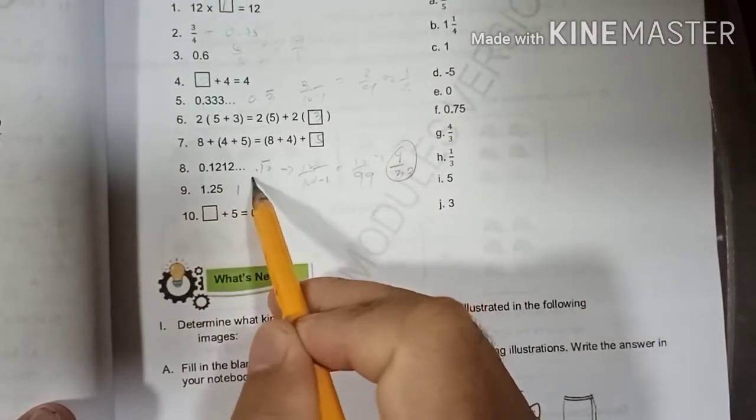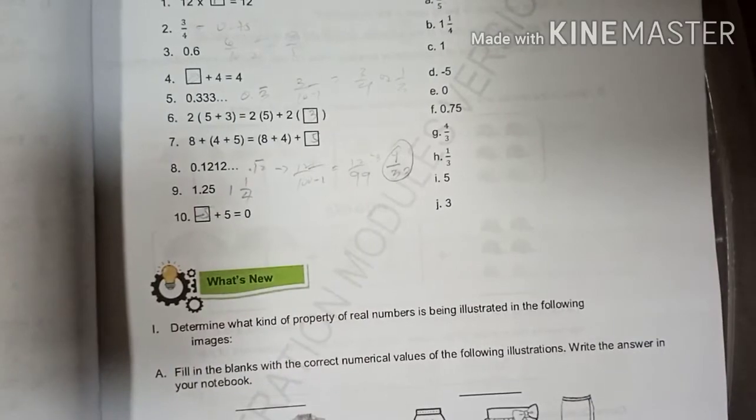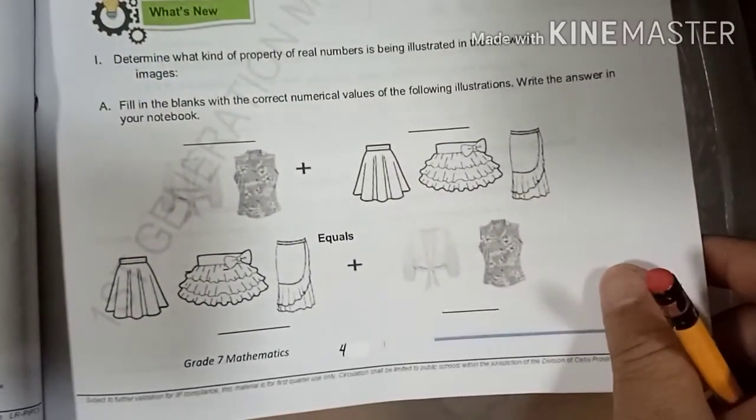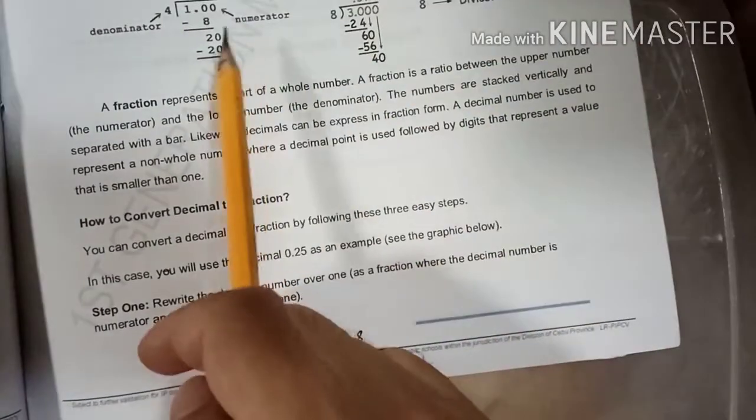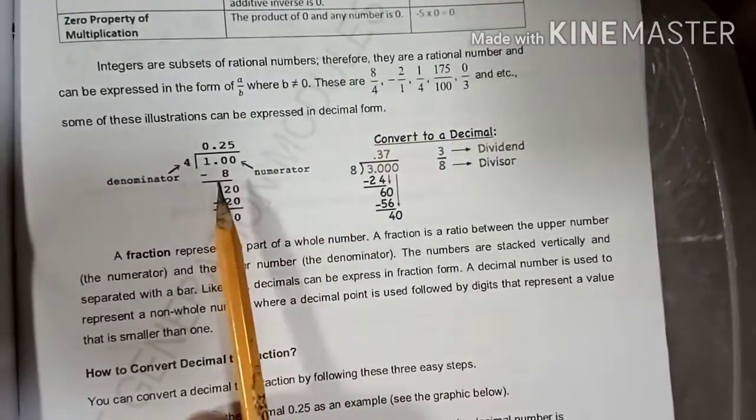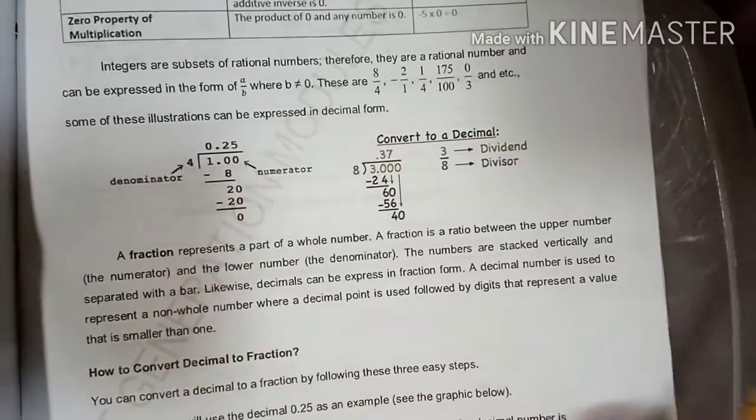So 1.25, this is 1 and 1/4. Okay, that's -5. This is the inverse property of addition. Okay, so this is properties of real numbers. This is very easy. You can read this one in advance on the later pages. Okay, so let's highlight the difficult part. This is very easy. Changing fraction into decimal, very easy.